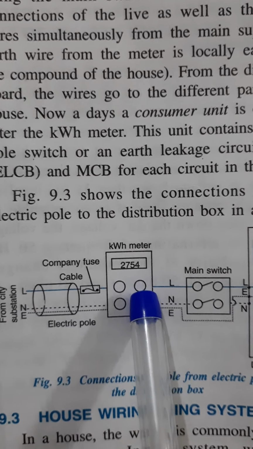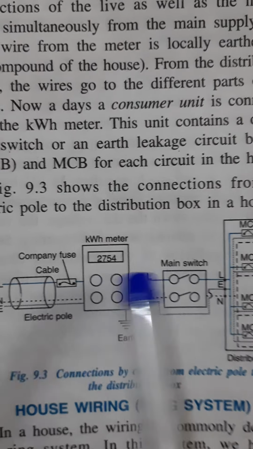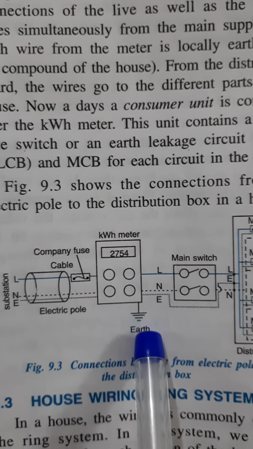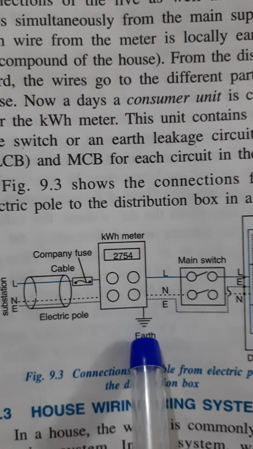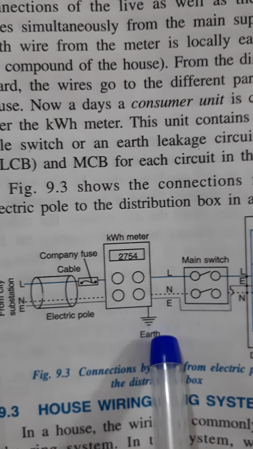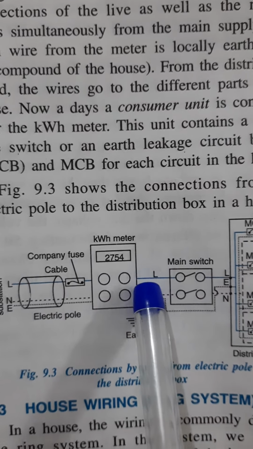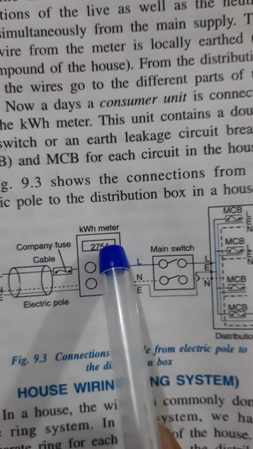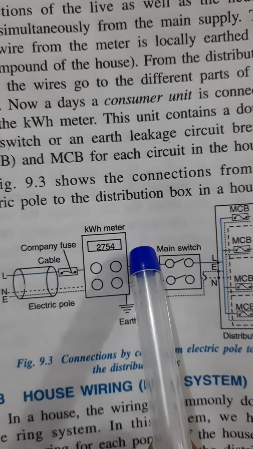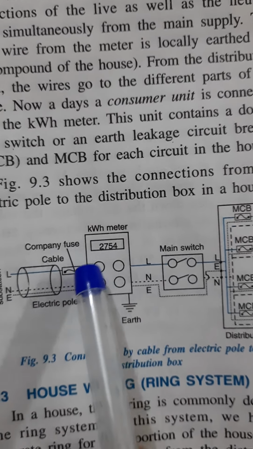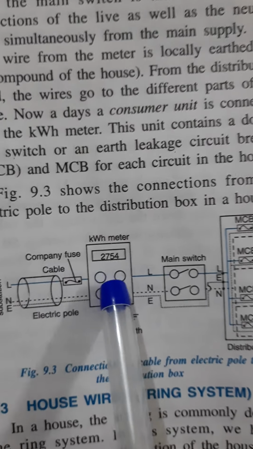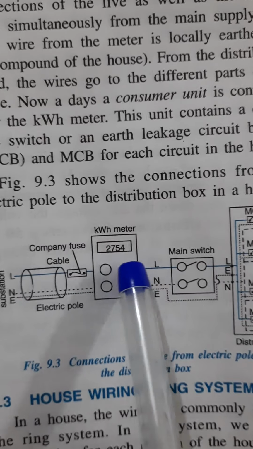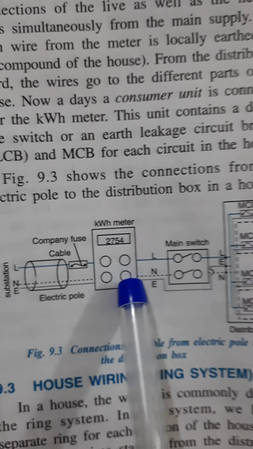Only the live wire will enter, and the earth wire is connected to the earthing, which is a local earthing done in front of our house, and in detail we will do it later in this topic. The live wire is connected to the main switch. So the first component in our house is the kilowatt hour meter. From that, the reading is taken of how much electric energy is consumed in our house, which you have studied in the previous chapter also, that is the number of units. The number of units is counted in the kilowatt hour meter.